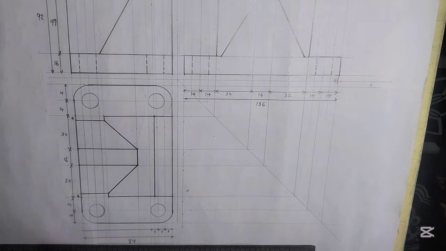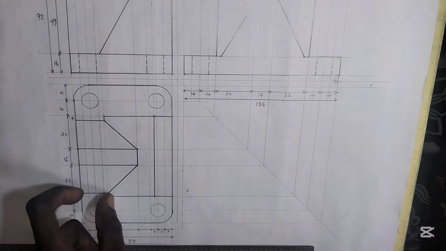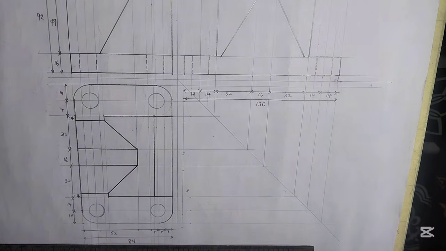So 7, 7, 7. Then we said from year to year again, 52, right? The dimension of this place, we got it through construction, so it's not necessary to put that one. We know 7 here, so here will also be 7.